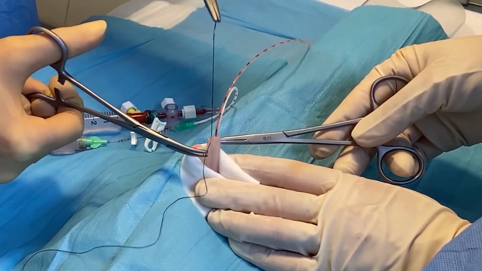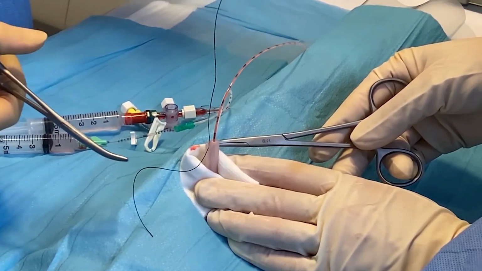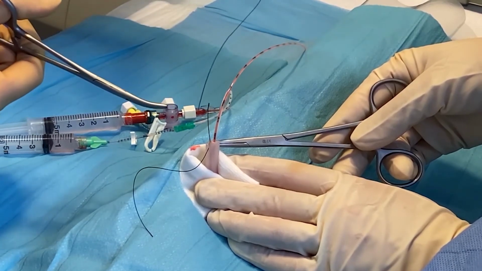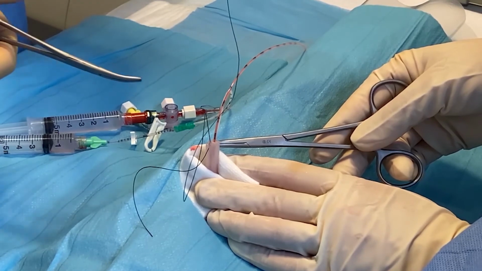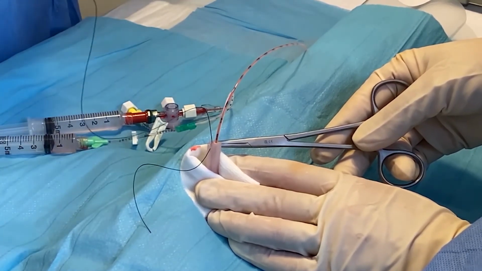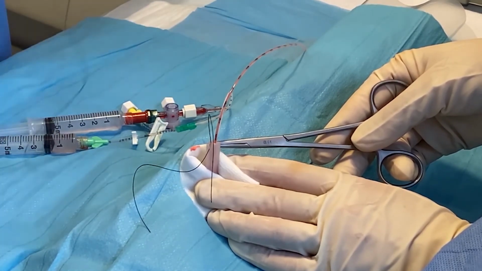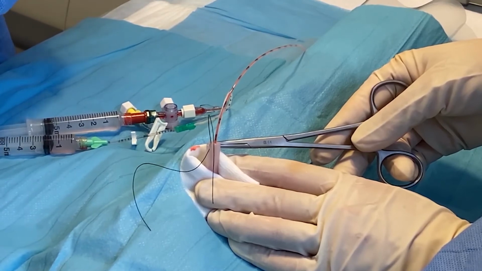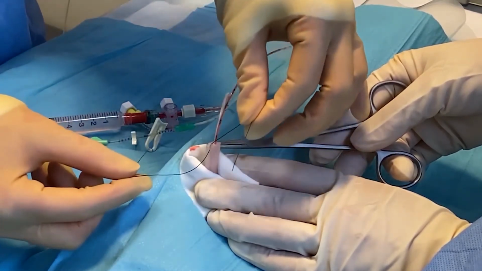And pull through all the way, but make sure you leave a good length to knot the suture, and then it will need to be sandwiched in between elastoplast to secure it. And then I'm going to cut it with scissors. And it's easiest to tie it with your hands.